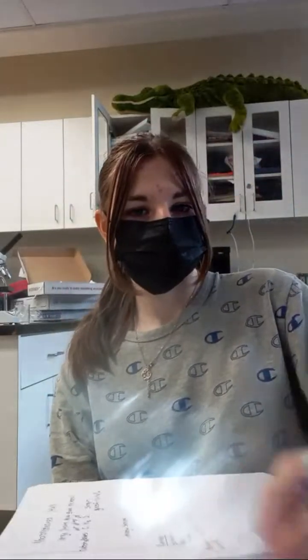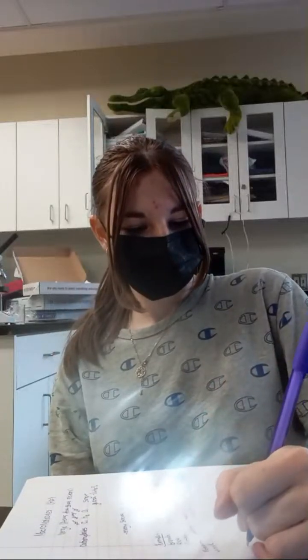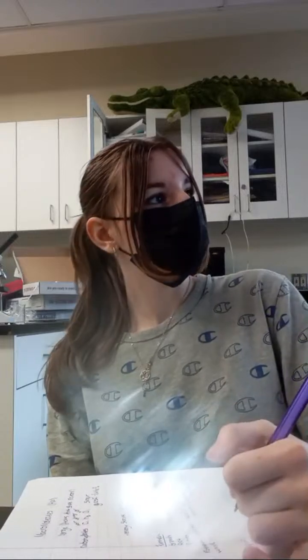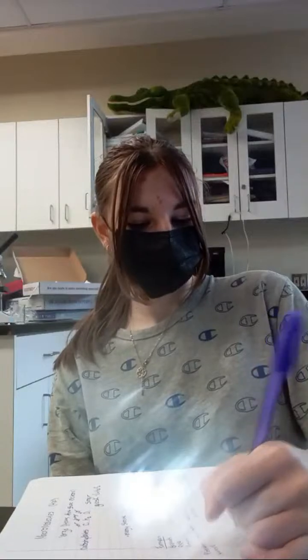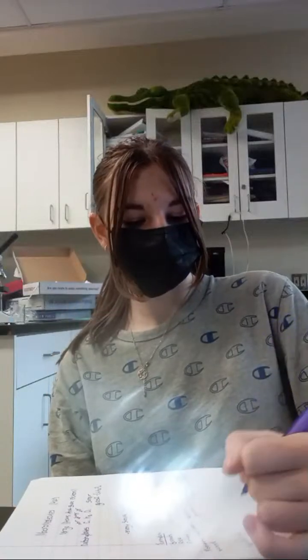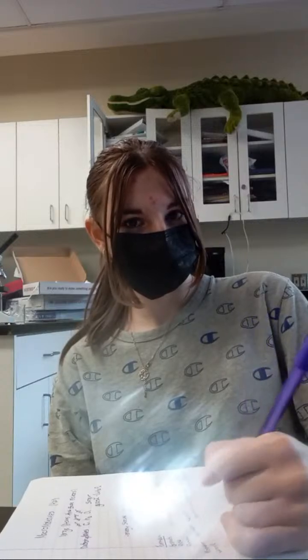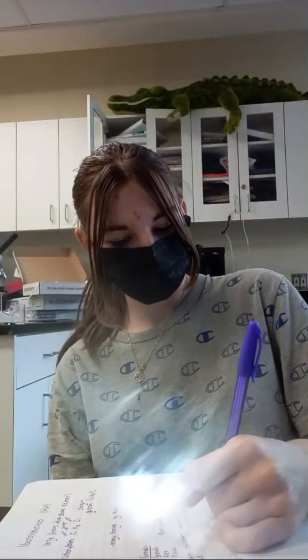Okay, an interesting thing about lipids is they do not dissolve in water. Lipids do not dissolve in water. In my AP biology class, we call them hydrophobic. Hydrophobic. I have a little Gatorade bottle right here on my desk.